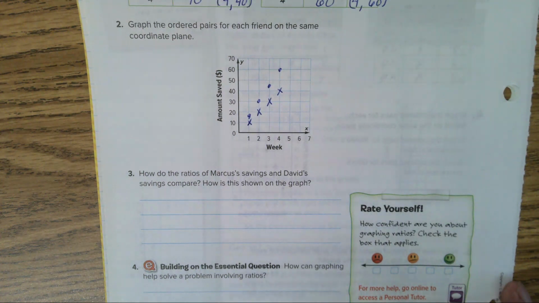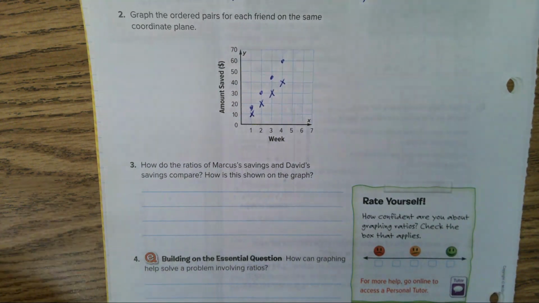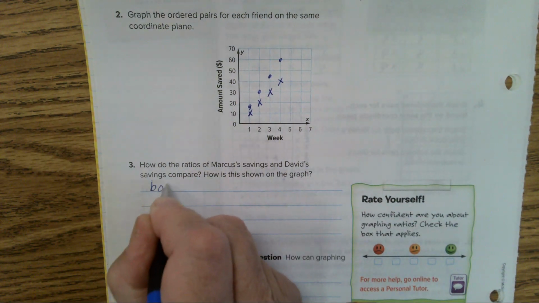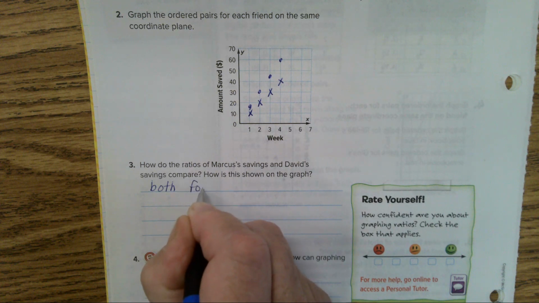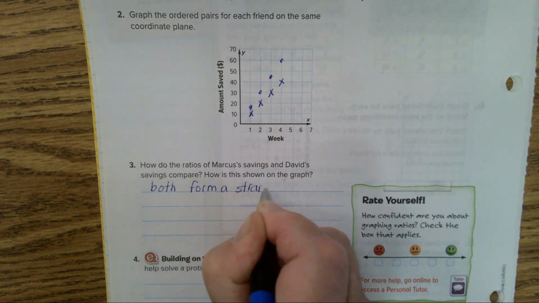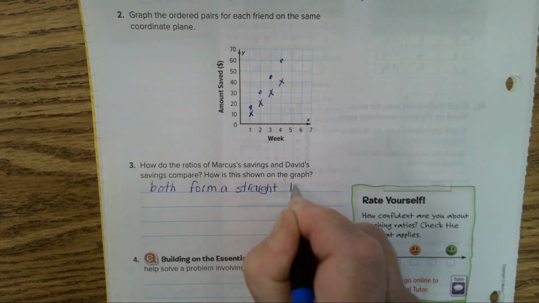Okay, what would you like to say? There are 2 statements you can use. One of them is what? Let's see. Yes, Star. Is it Olivia? What were you going to say? They form a straight line. Both form a straight line. What else can you tell me?